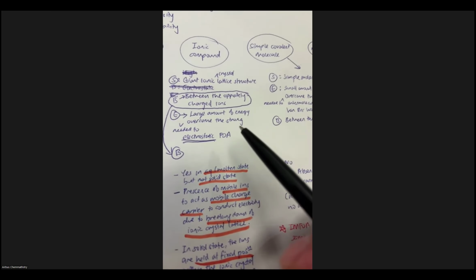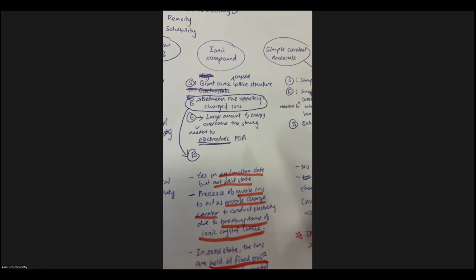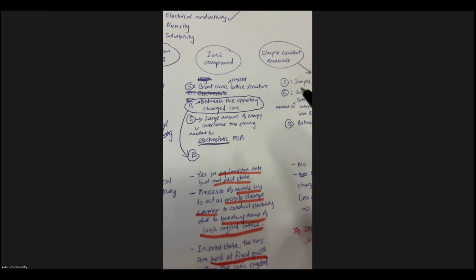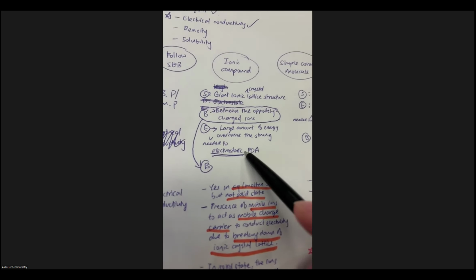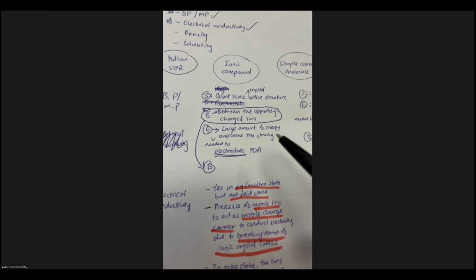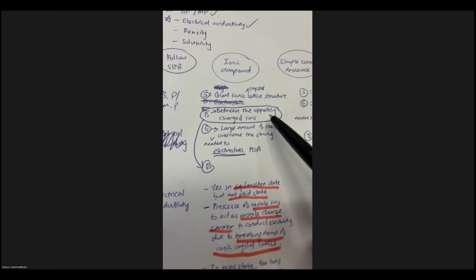Don't say intermolecular, right? Because an ionic compound is not a molecule. An ionic compound is an ionic crystal lattice. So it is basically the electrostatic force of attraction. And this electrostatic force of attraction causes the ionic bond between the oppositely charged ions.